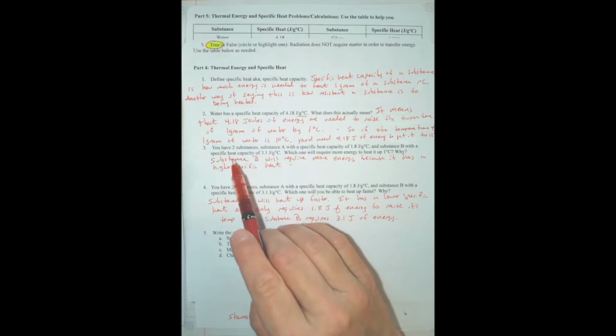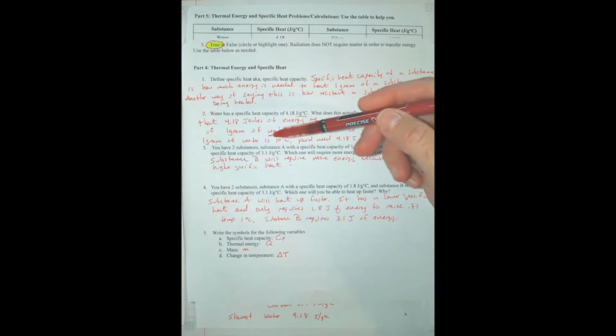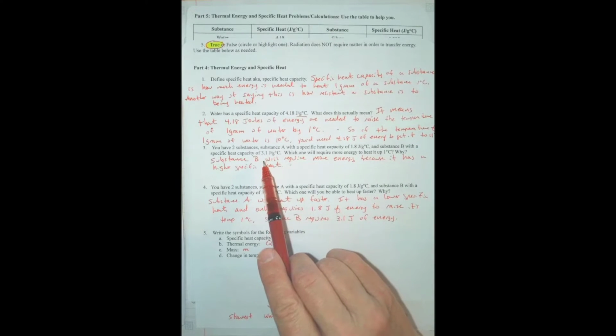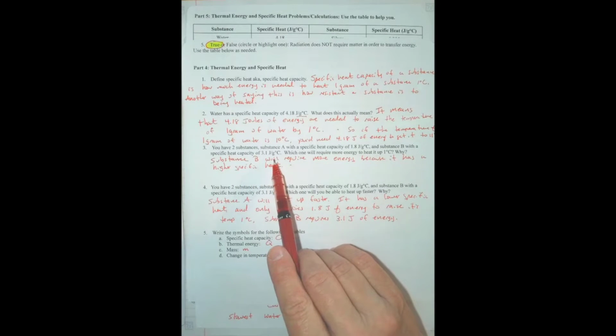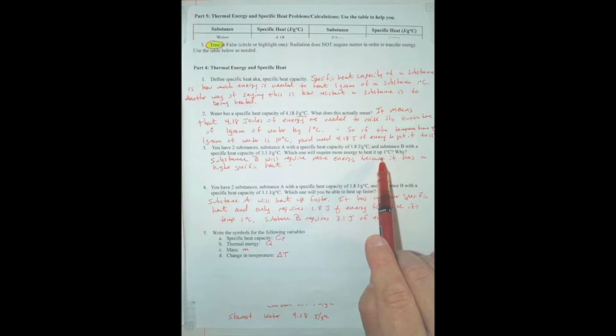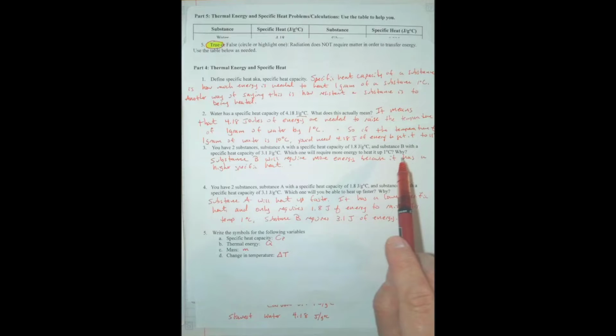Anyway, all right, let's go to question 3. You have 2 substances, substance A with a specific heat capacity of 1.8 joules over grams degrees Celsius, and substance B with a specific heat capacity of 3.1 joules over grams degrees Celsius. Which one will require more energy to heat up 1 degree Celsius, and why?